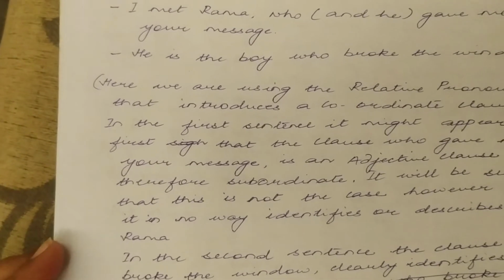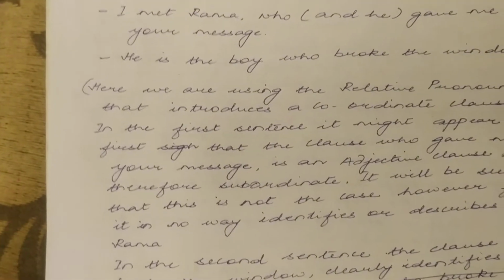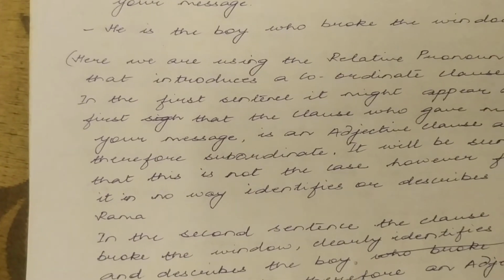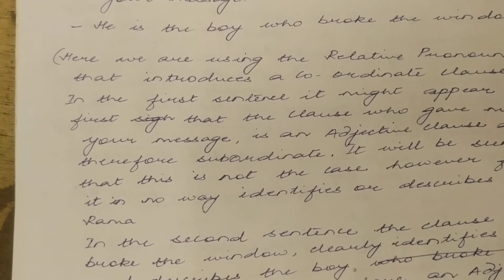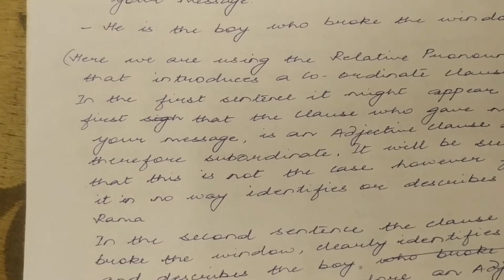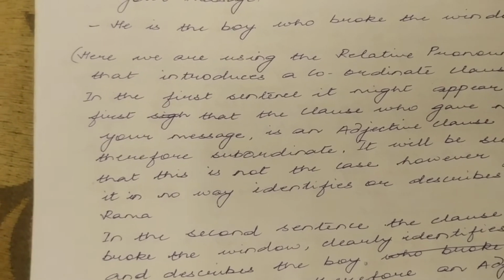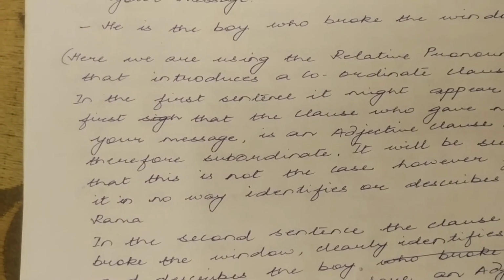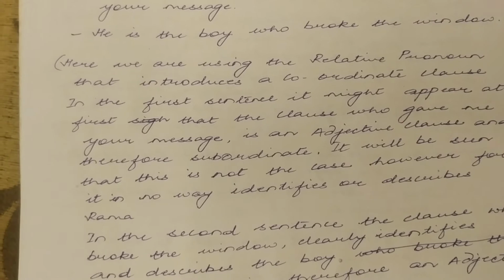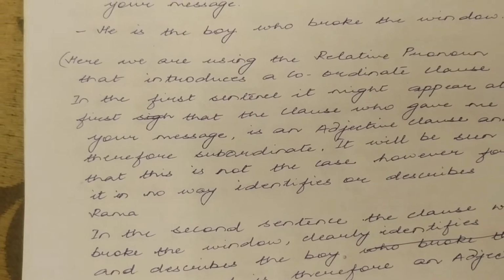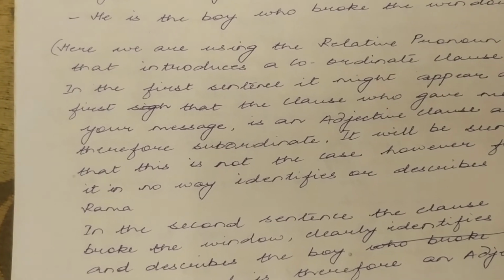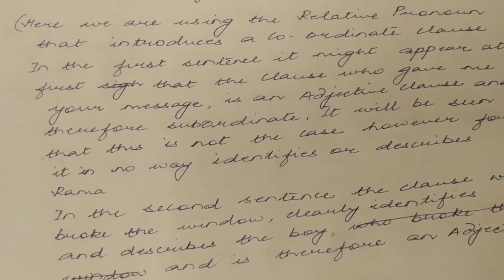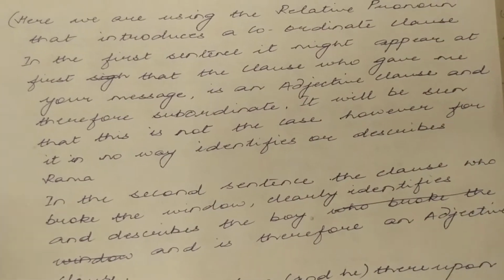In the first sentence, it might appear at first glance that the clause "who gave me your message" is an adjective clause and therefore subordinate. It will be seen that this is not the case, however, for it in no way identifies or describes Rama. In the second sentence, the clause "who broke the window" clearly identifies and describes the boy and is therefore an adjective clause. Under this, we have a few examples.